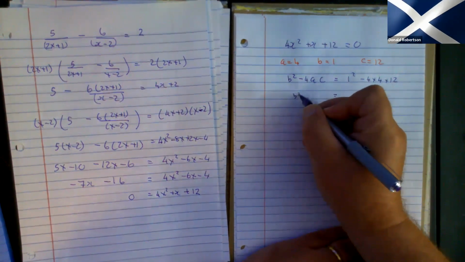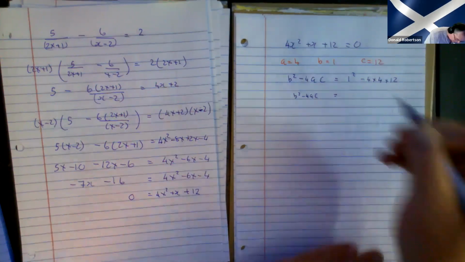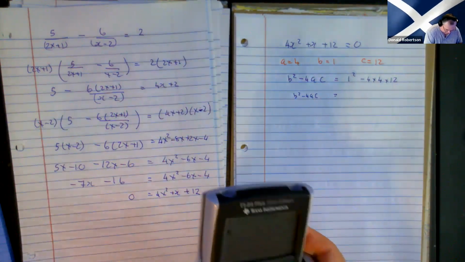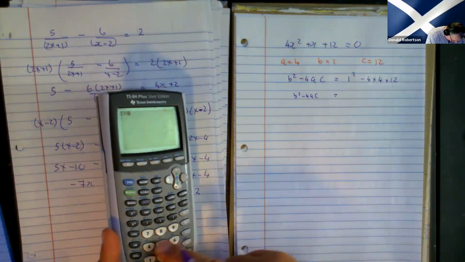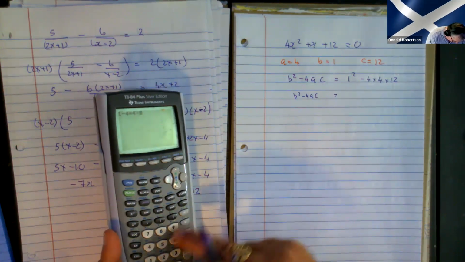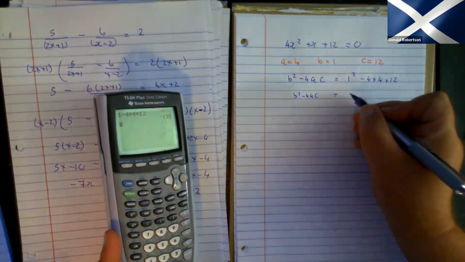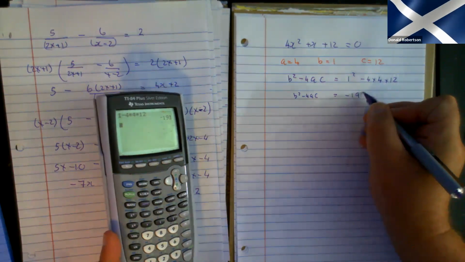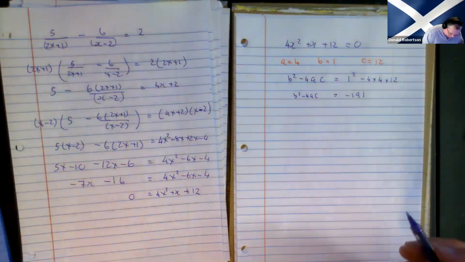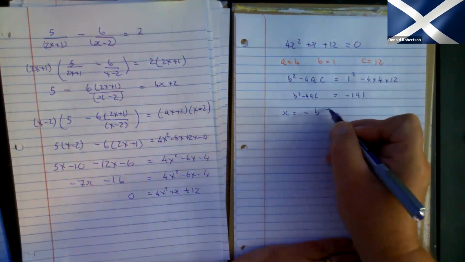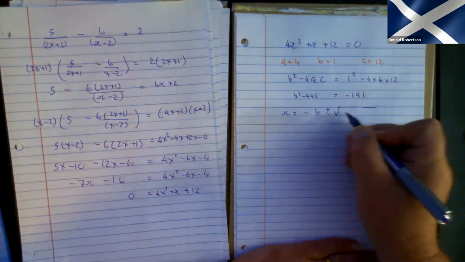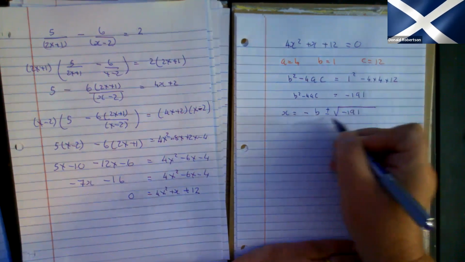And I already know something interesting is going to happen here. Let's show you what. You're going to get 1 squared, which is just 1. Take away 4 times 4 times 12. And the answer is negative 191. Now, why that is interesting is that this means that there's not going to be any real number solutions to the problem.